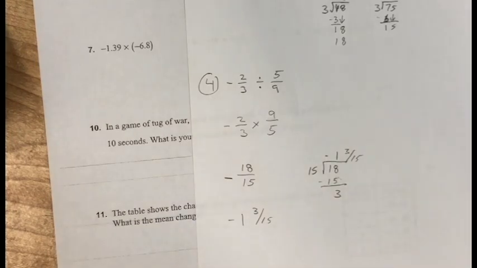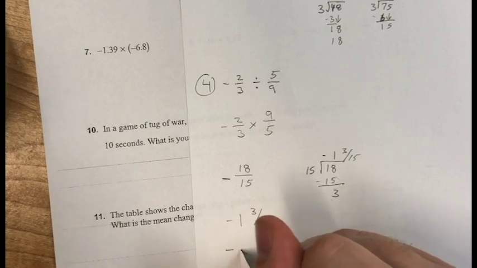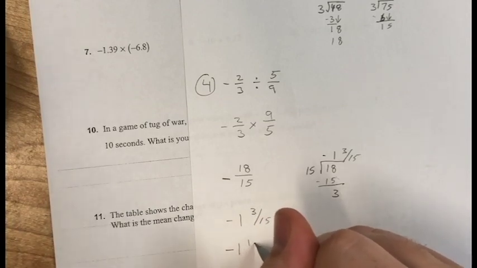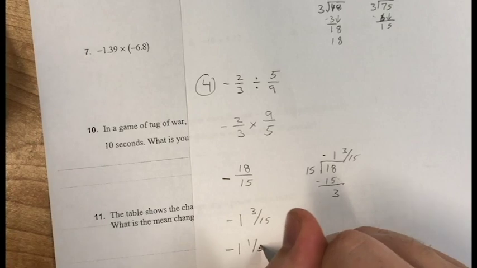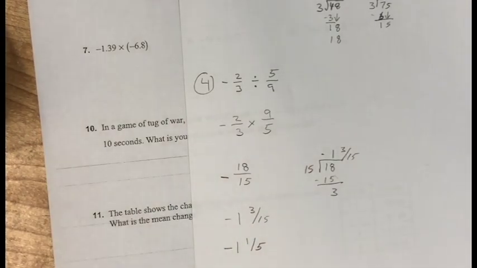Oops, I'm off the screen. I'm sorry about that. You should be able to look at this 3/15 and realize it could be simplified even more by factoring out 3. So 1 and, excuse me, 1/5. Negative 1 and 1/5. And again, like I said, this should be a little bit of review for you mixed with some new information. And I'm not doing everything step by step for that reason. It should be, and you should be with it. All right, so let's look at 7.